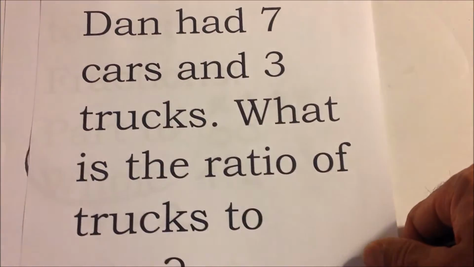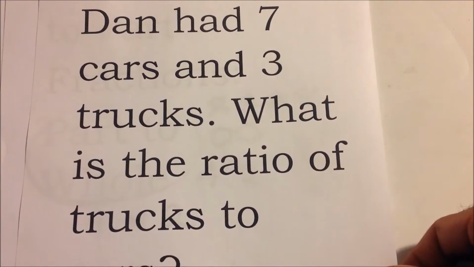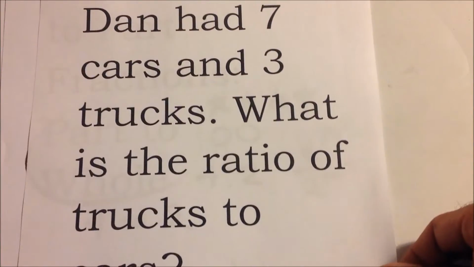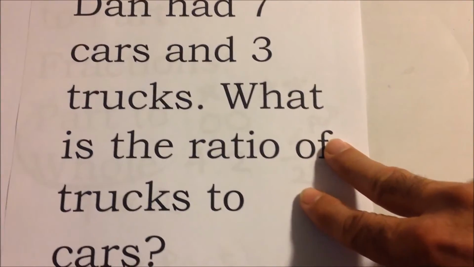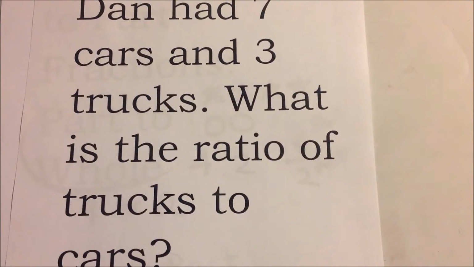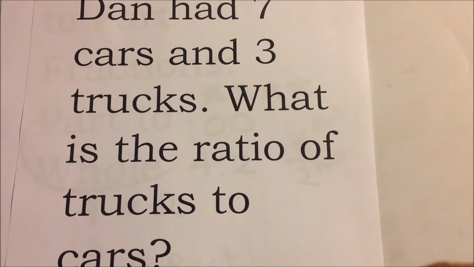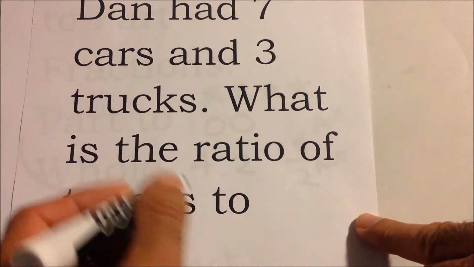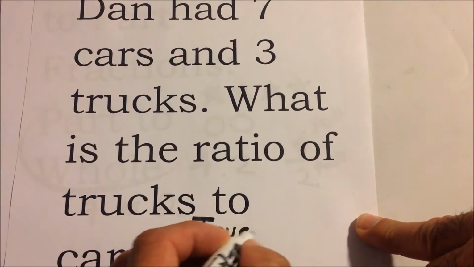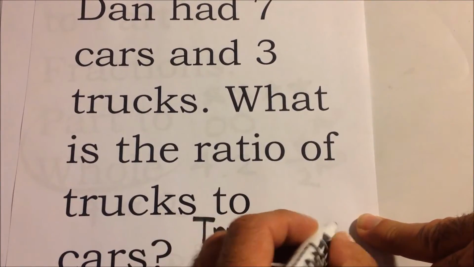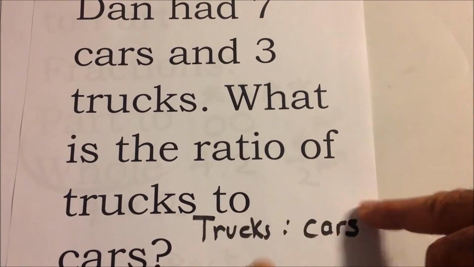Dan had 7 cars and 3 trucks. What is the ratio of trucks to cars? Well, remember, whatever I say first, you're going to use first in numbers. I didn't say cars to trucks. I said, what is the ratio of trucks to cars? Right, notice that colon there?